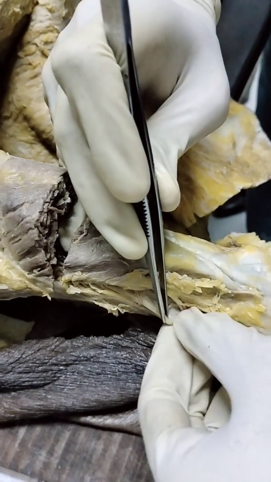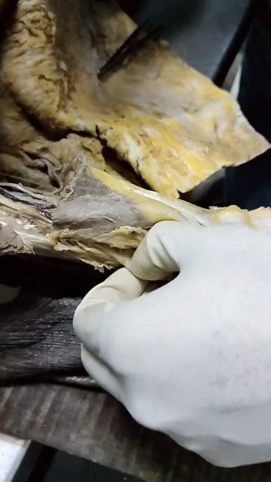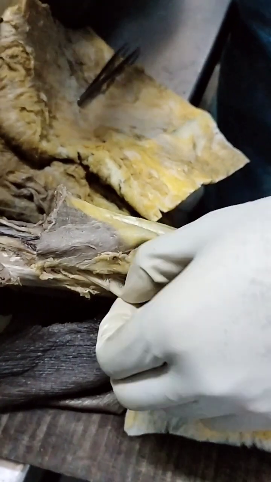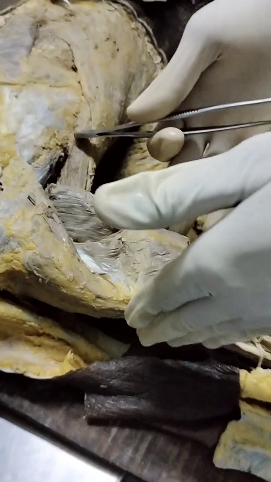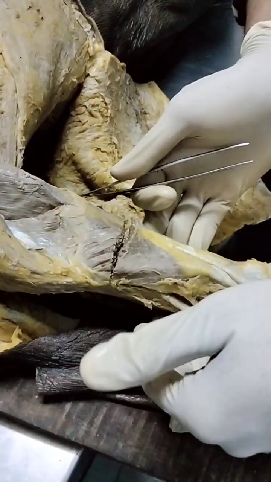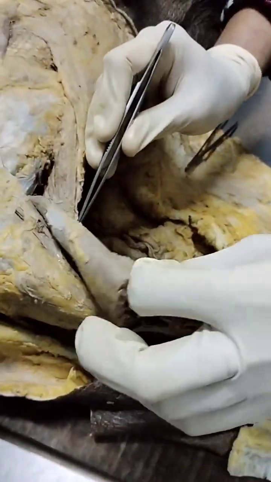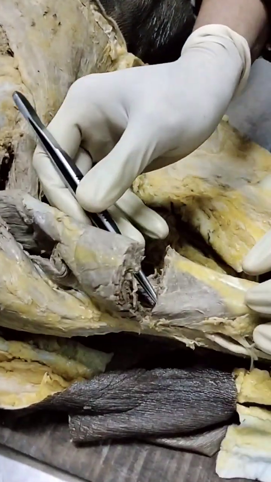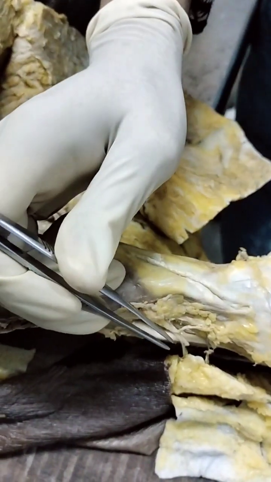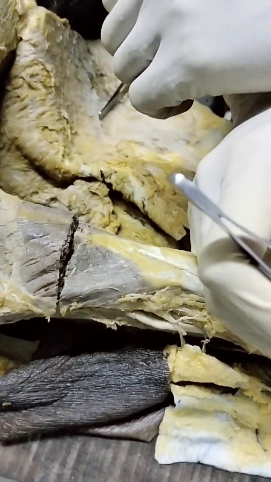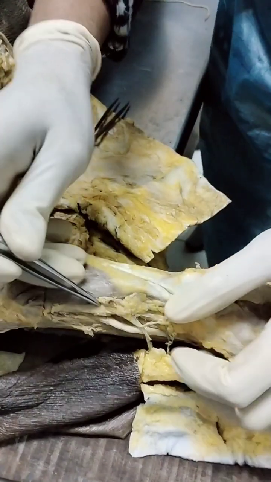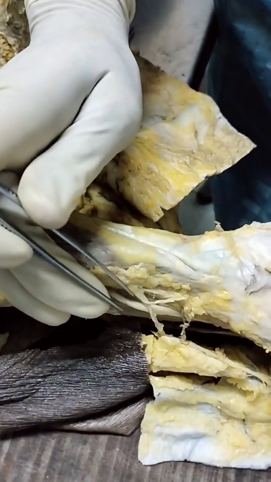brachioradialis and which muscle? No, see here. This is the posterior compartment. This is the anterior compartment over here. So the radial nerve will go over here, through the radial groove, and enters into the anterior compartment in between which muscles? Brachioradialis and brachialis. Absolutely.